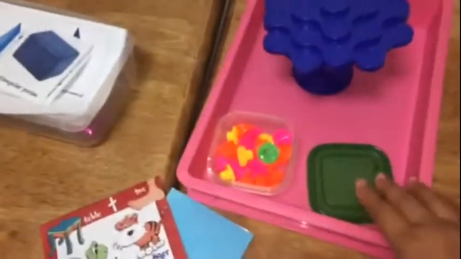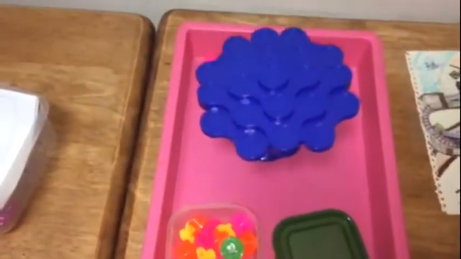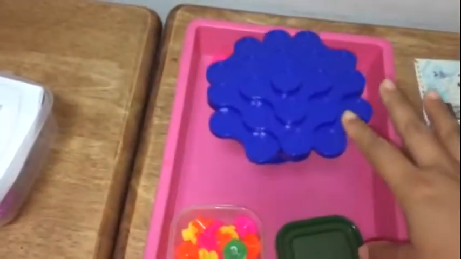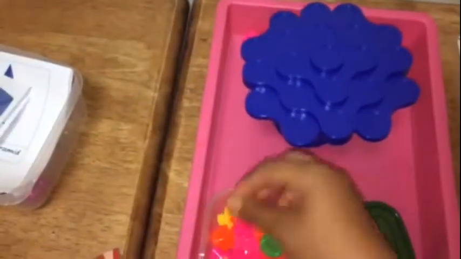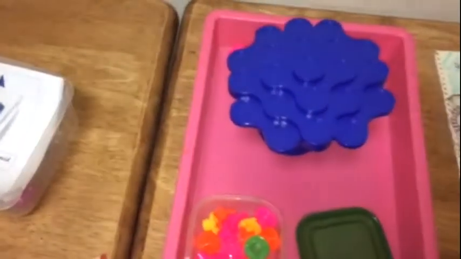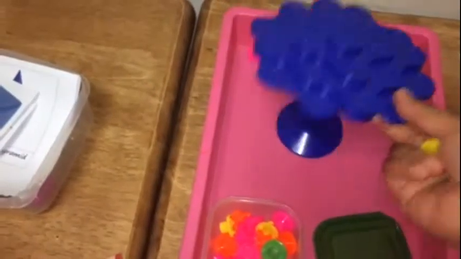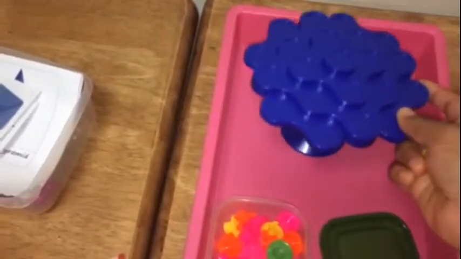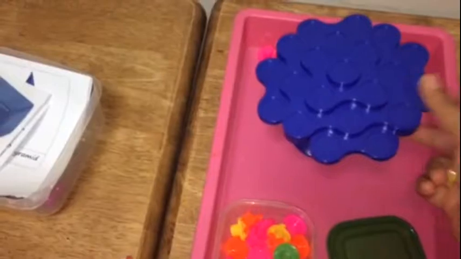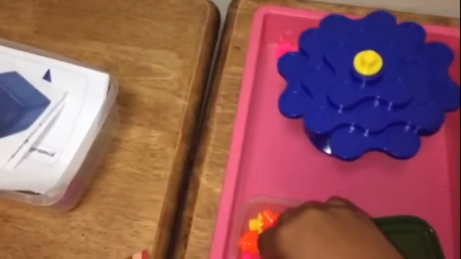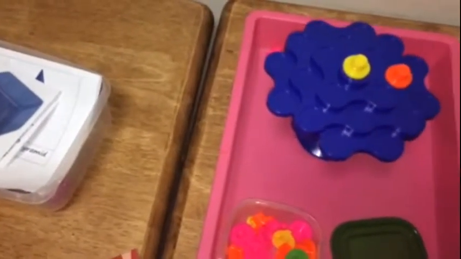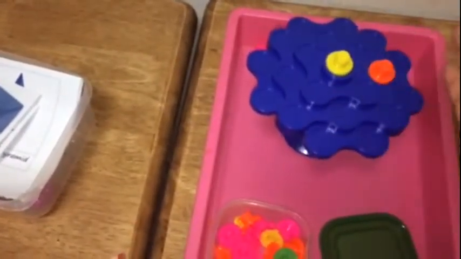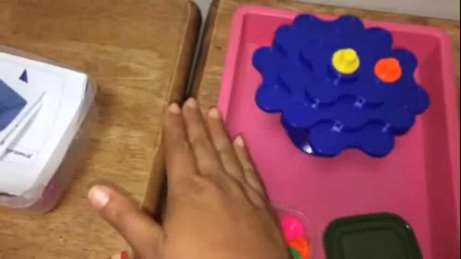Next one is a balance tree. I had earlier introduced it as one-to-one correspondence, but this time I introduced it as the weight concept. I played with them, that's why I did not put it on the shelf, because it's difficult. It doesn't have any binding to it, so you just have to put it and balance it. We three played together, me and my two daughters. If I put the weight here, where should I put the weight so that the tree does not fall down? And then they learned that this is getting heavier on this side, so you should put it here to balance.